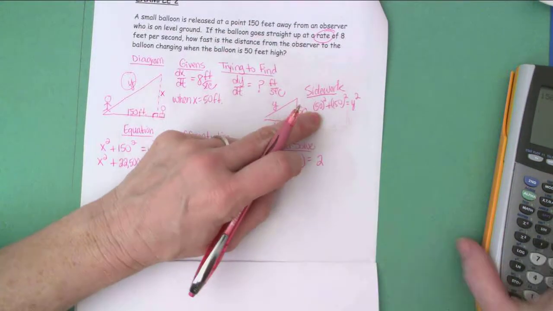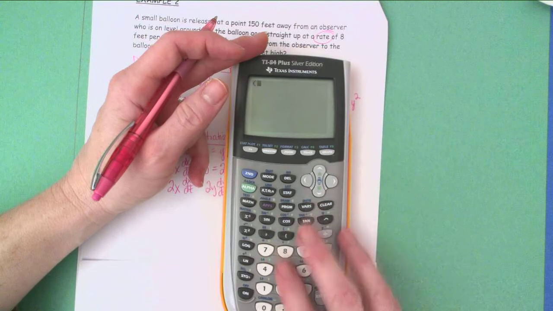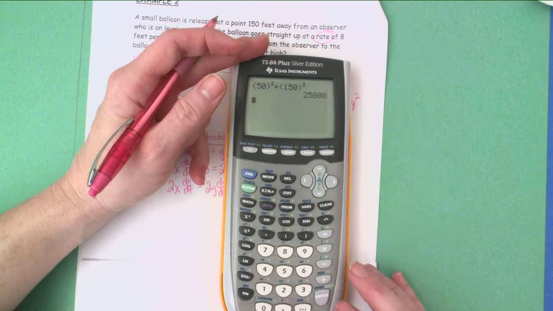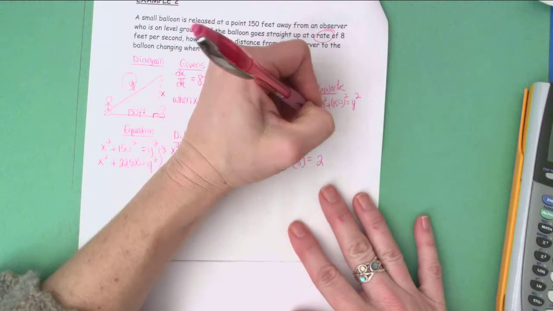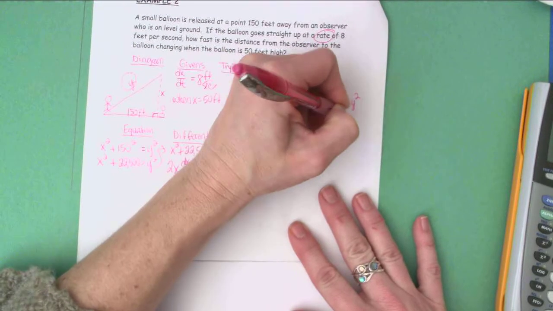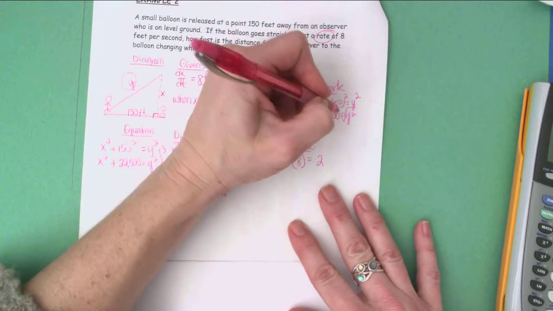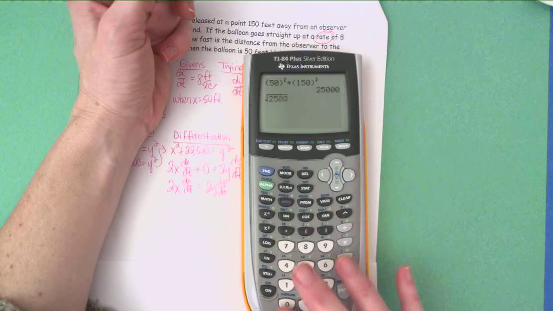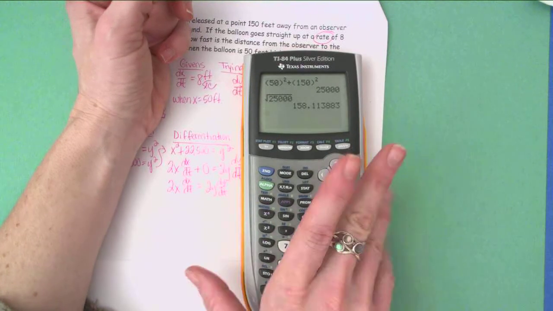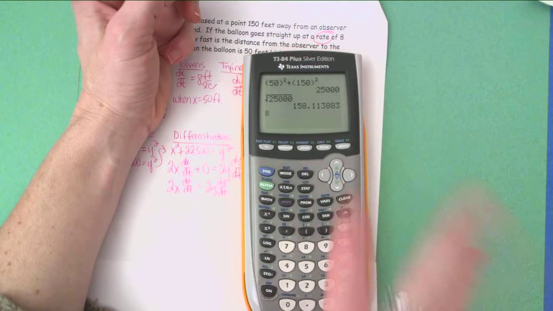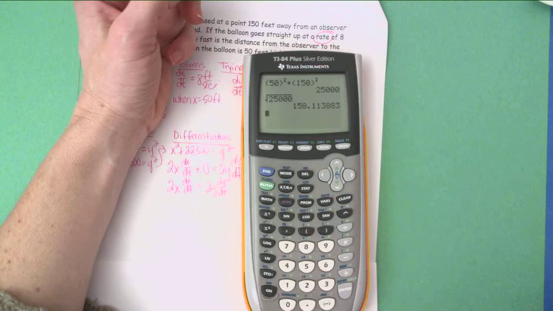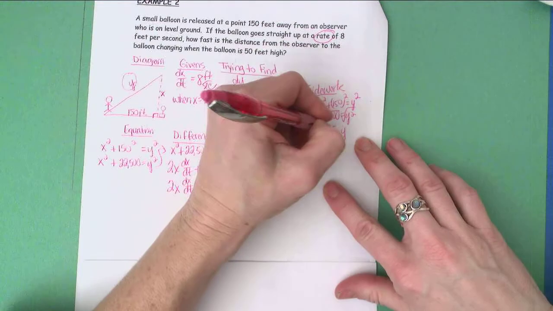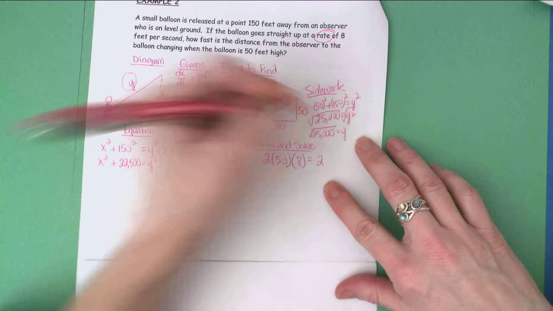Now if I just take my calculator, I'm just going to punch that in. 50 squared plus 150 squared, 25,000. So 25,000 equals y squared. And then square root both sides to get your y. The square root of 25,000 is ugly. So I'm going to leave it because I don't want to round anything until the very last step. So I'm actually just going to leave it as the square root of 25,000. It's more accurate that way. Okay, so that's my y.